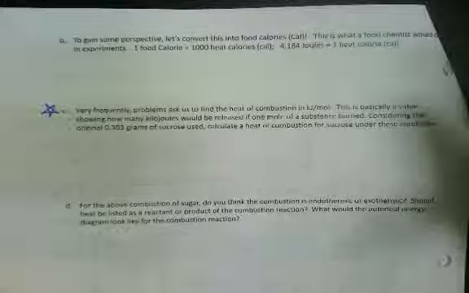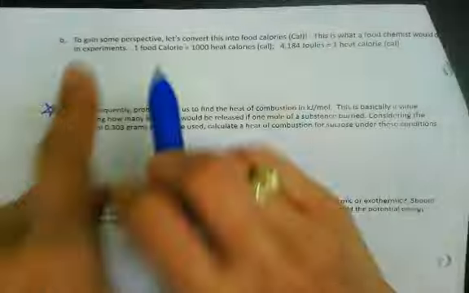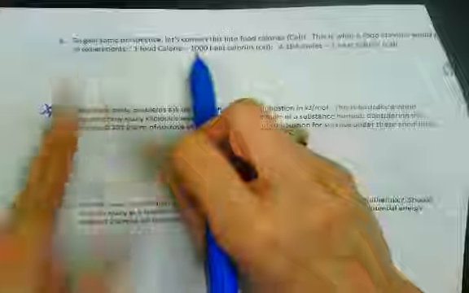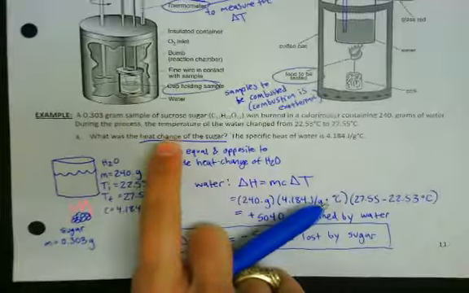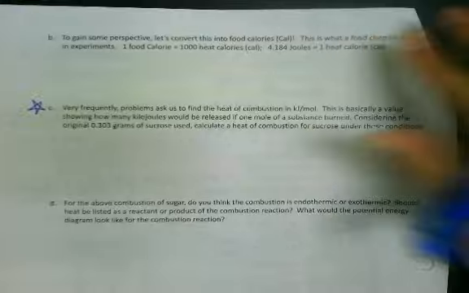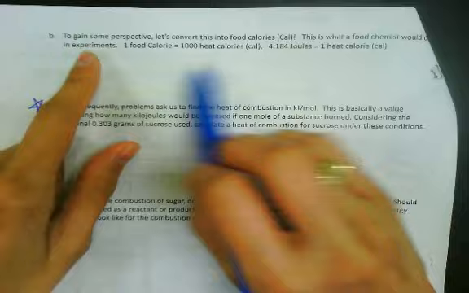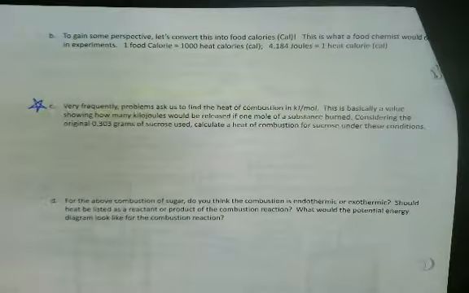This is kind of a, hey, let's play food chemist here for a second and do some dimensional analysis. What they're asking us to do in letter B is to convert the heat change of our sugar to food calories, which is what food chemists do.